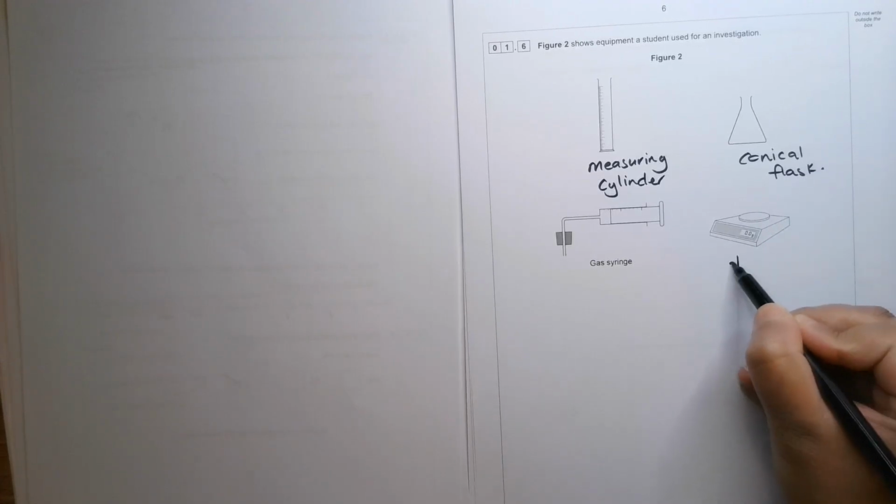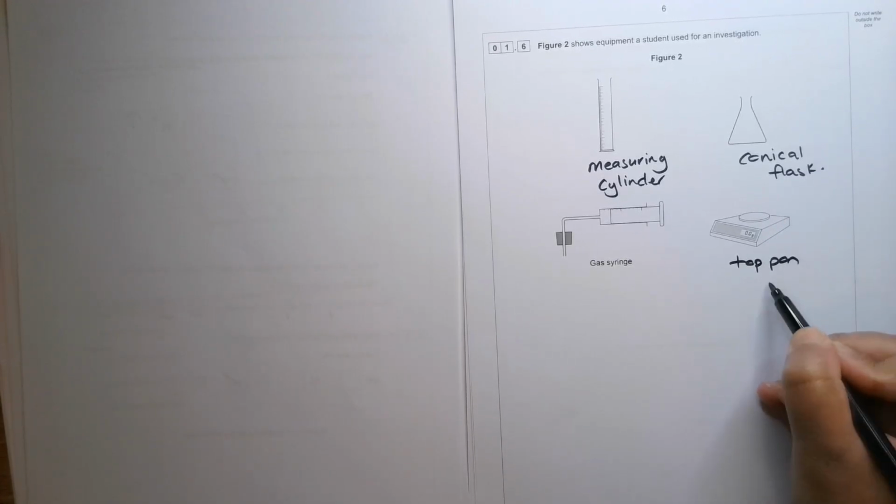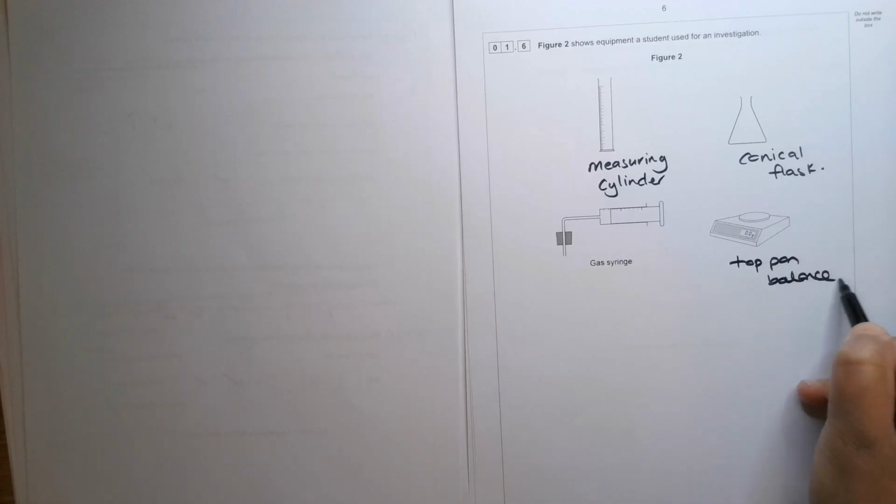And this is a top pan balance. The student investigated the volume of carbon dioxide produced when different masses of calcium carbonate react with hydrochloric acid. Describe a method the student could use.